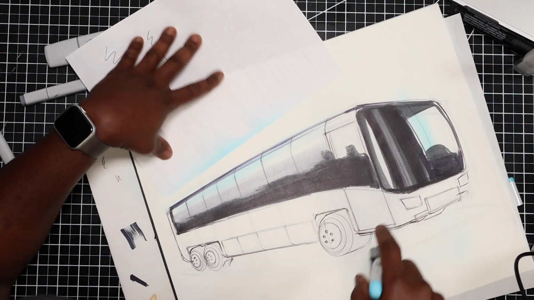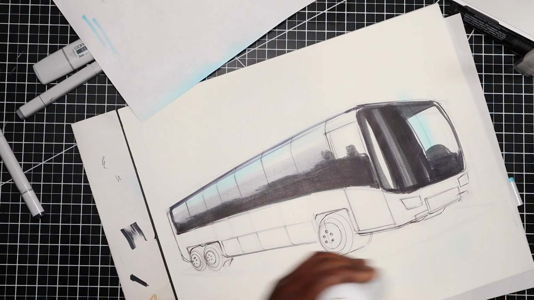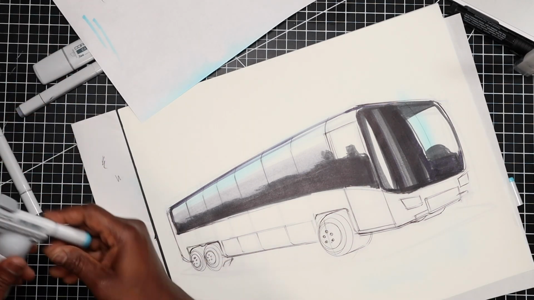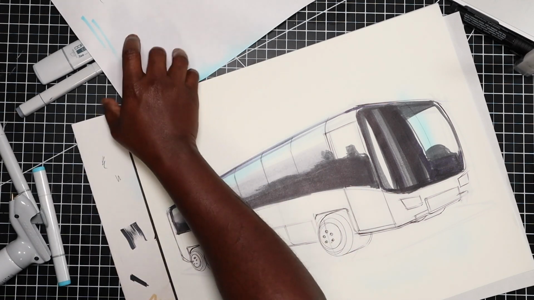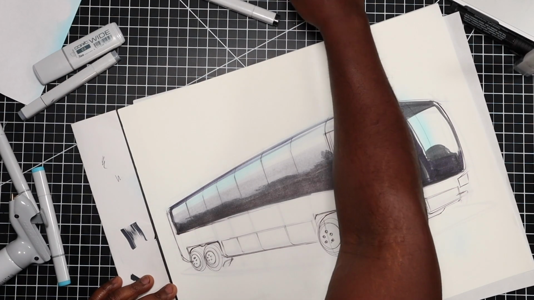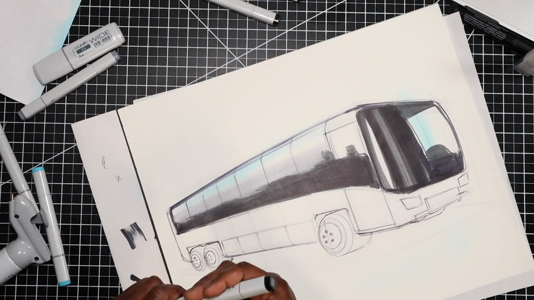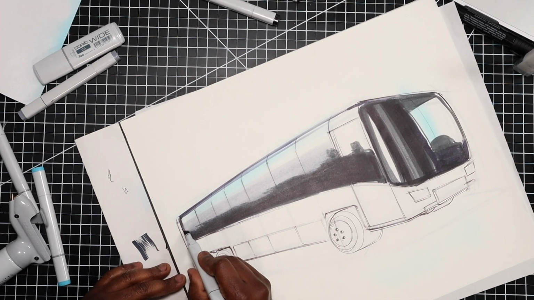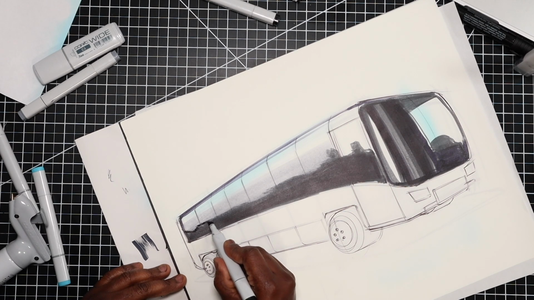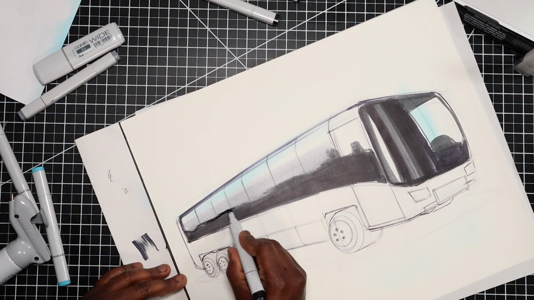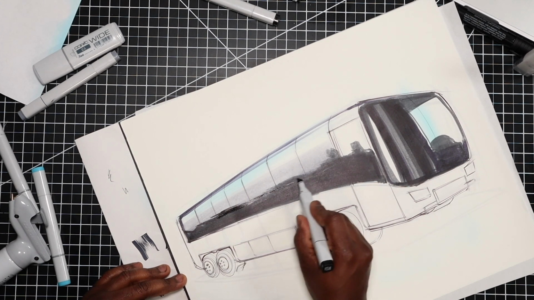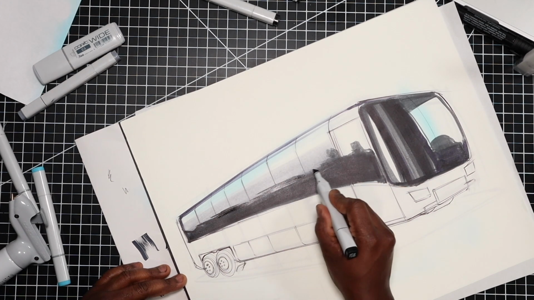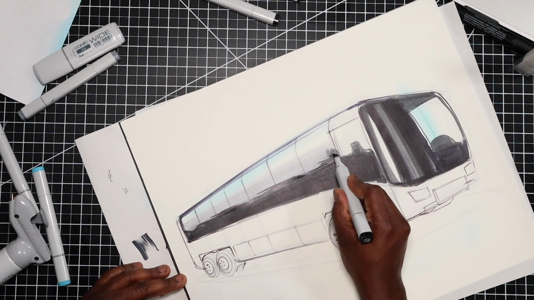And we'll airbrush the other side of the bus as well. And now, make sure you pop that marker out and then cover it. And so now I can take my black marker, and I'm going to use this to clean up these reflections that we have here. Okay, just like that.